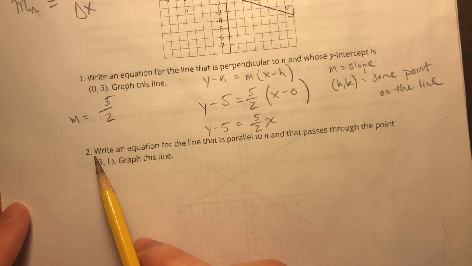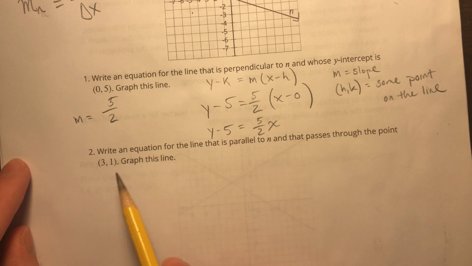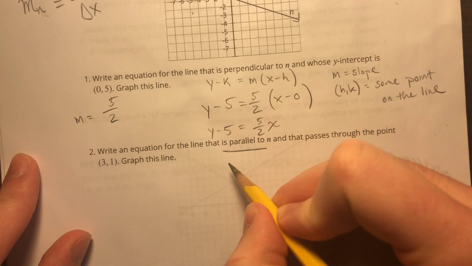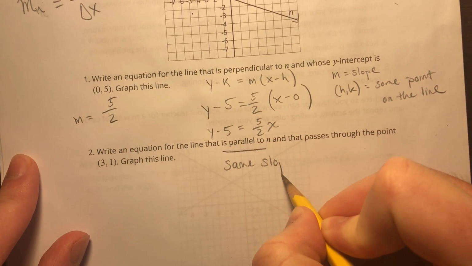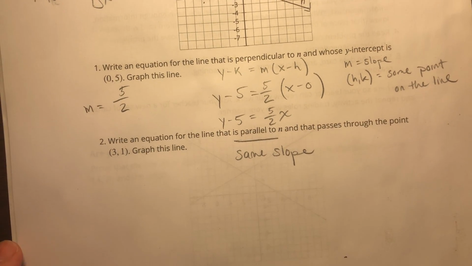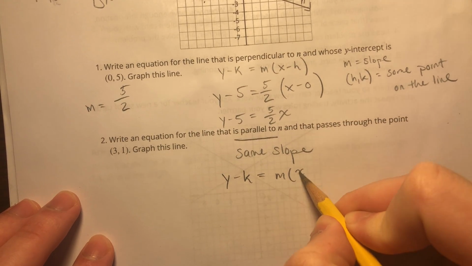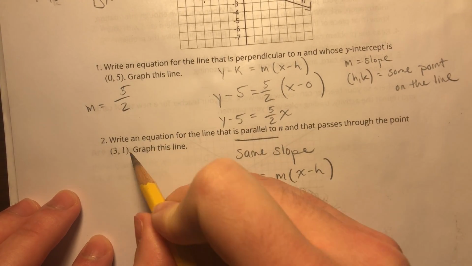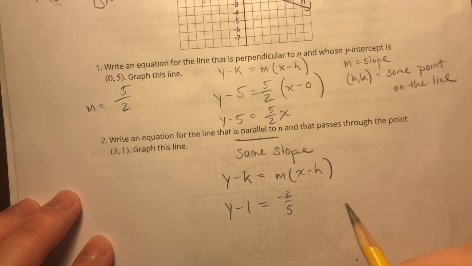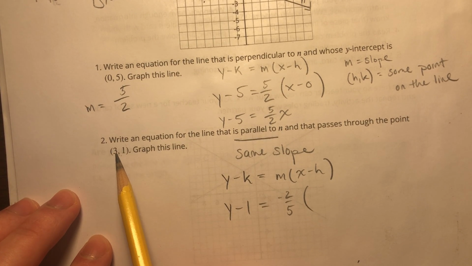2. Write an equation for the line that is parallel to N and that passes through the point (3, 1). Graph this line. So parallel lines, that means same slope. My slope is negative 2 over 5, so I'm going to use that same slope. And again, use my point-slope formula to get my equation for this line. My y coordinate is 1. Slope is negative 2 over 5. And the x coordinate is 3.